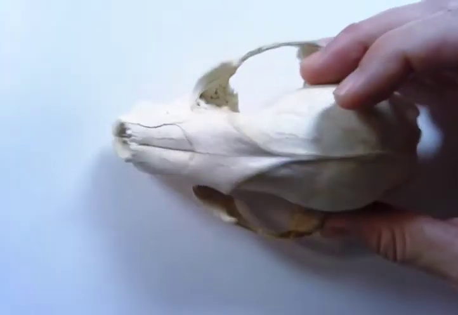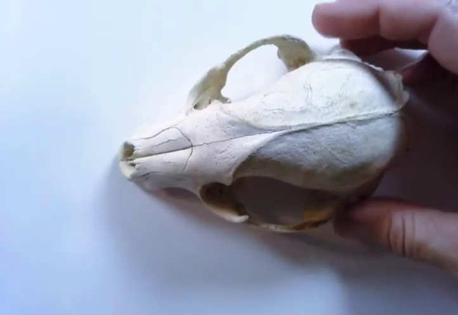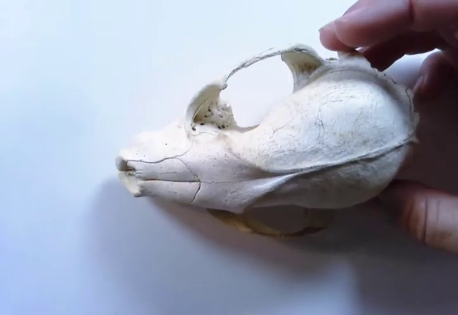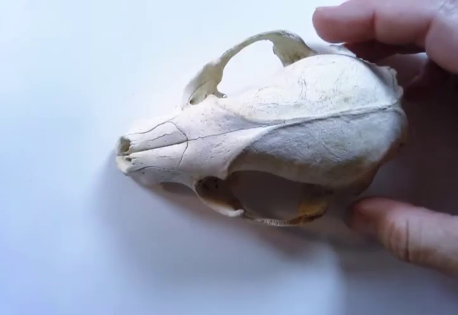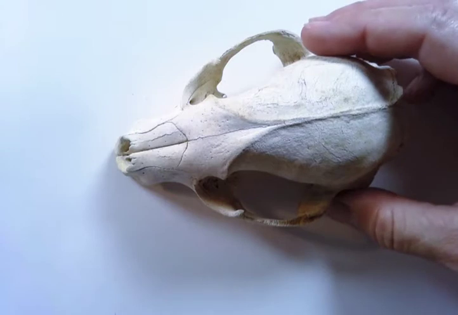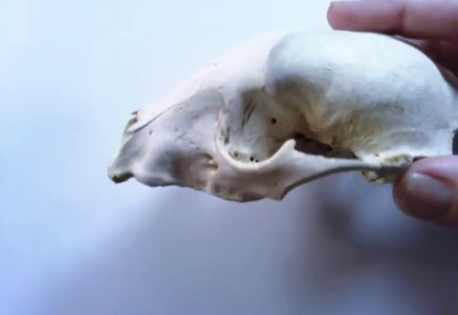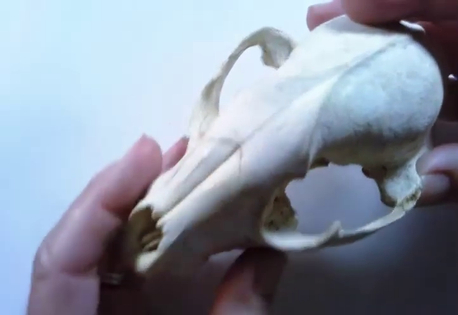And if you have access to skulls, fine skulls are really good for study in terms of understanding the body of the animal. And they're just beautiful objects if you think of Georgia O'Keeffe's paintings and whatnot.